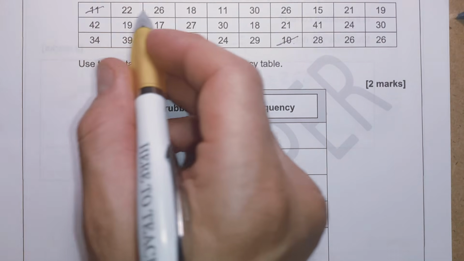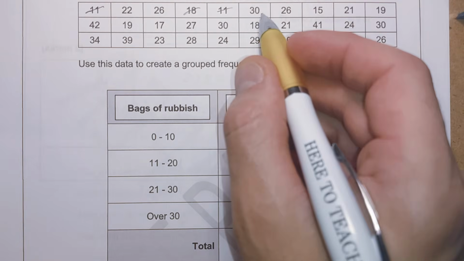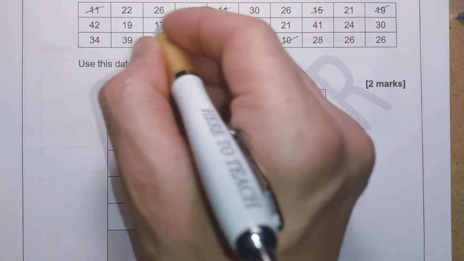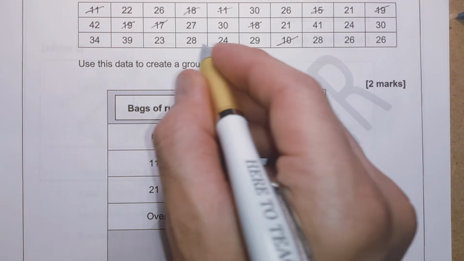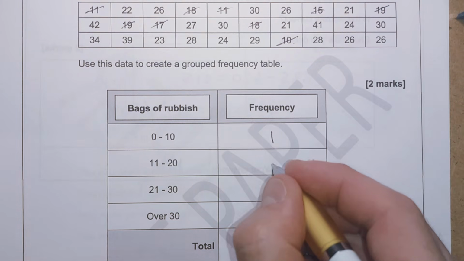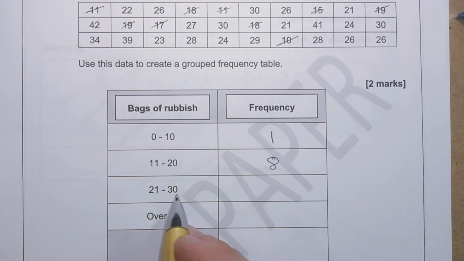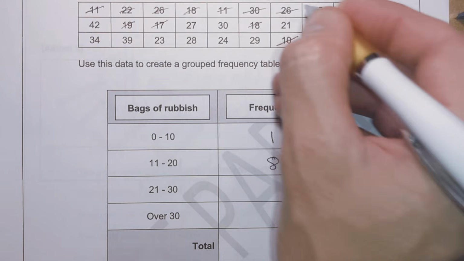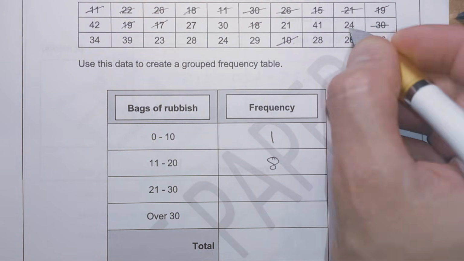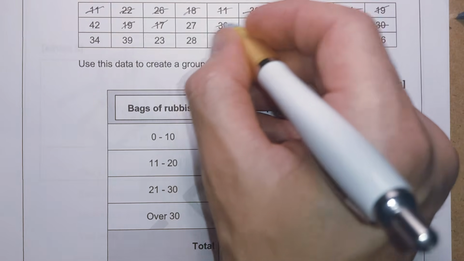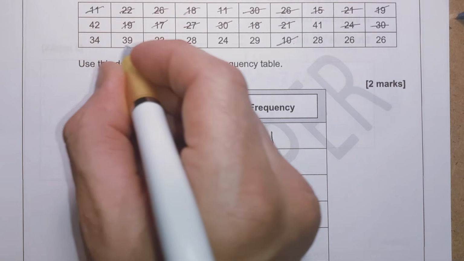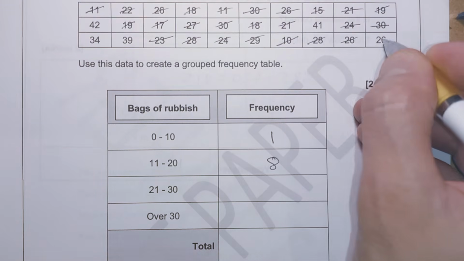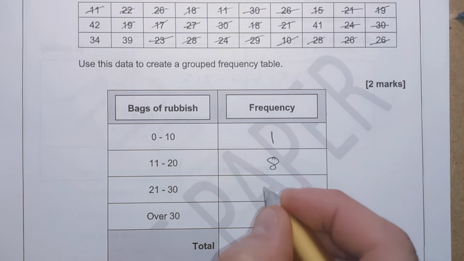We've got 1, 2, 3, 4, 5, 6, 7, 8. 8. Between 21 and 30, 1, 2, 3, 4, 5, 6, 7, 8, 9, 10, 11, 12, 13, 14, 15, 16, 17. Well, quite a few.